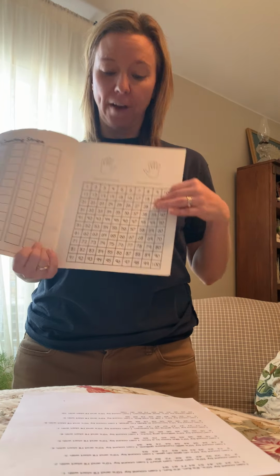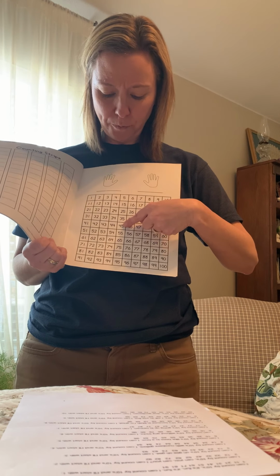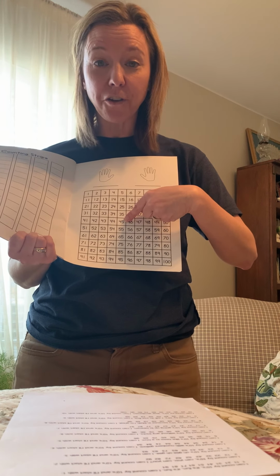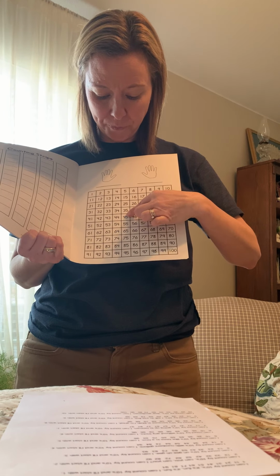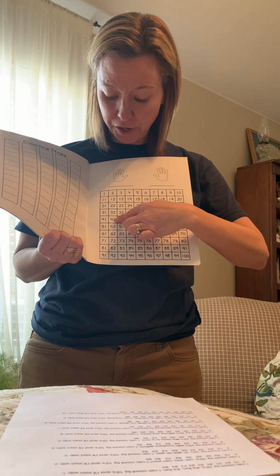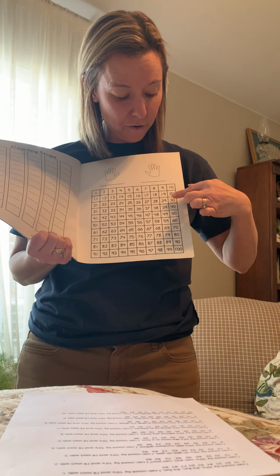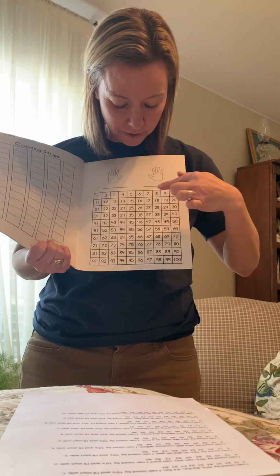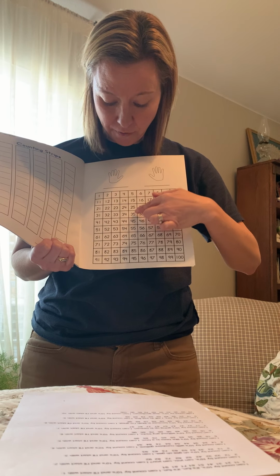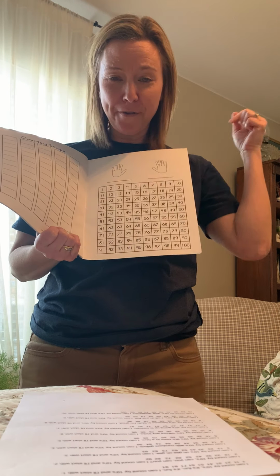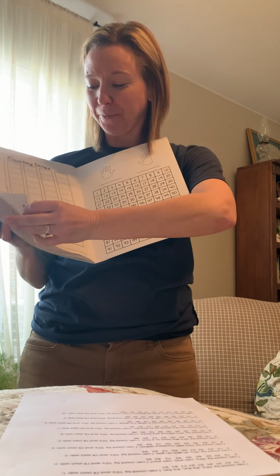Now let's go find 45. Ready? Get your finger. Find 45. I found my 45. And we are going to count backwards to 32 today. So everybody count and move your finger as we count. Here we go. 45, 44, 43, 42, 41, 40, 39, 38, 37, 36, 35, 34, 33, 32. Good job. We counted backwards.